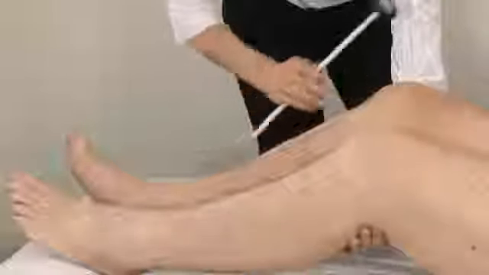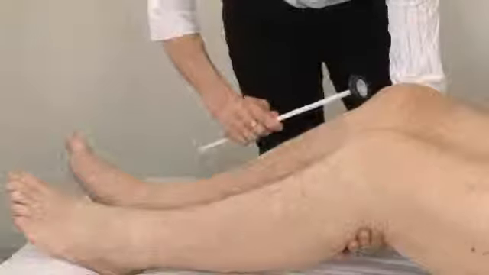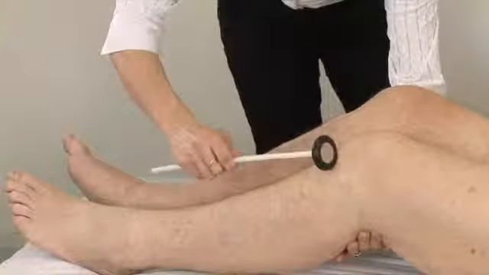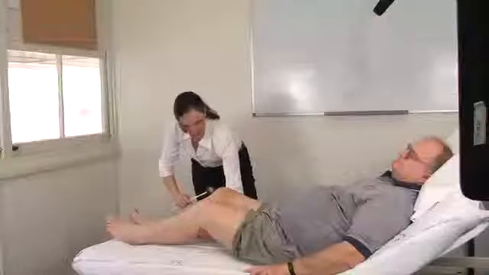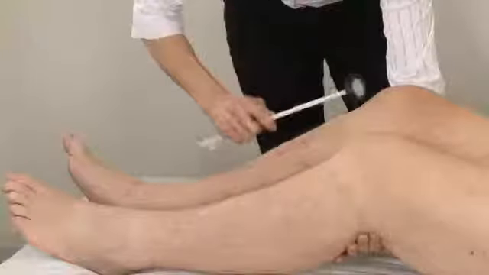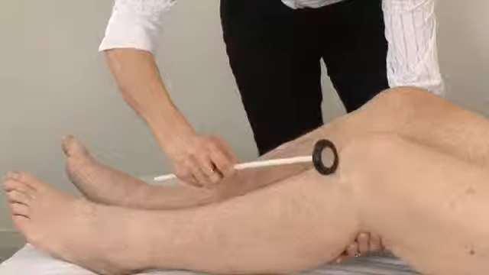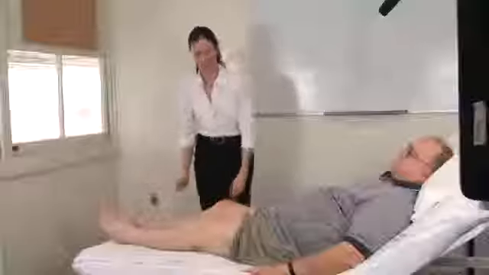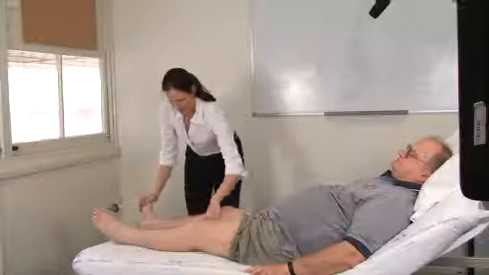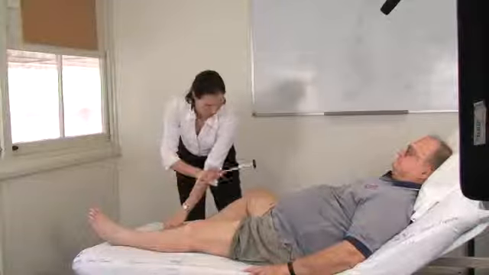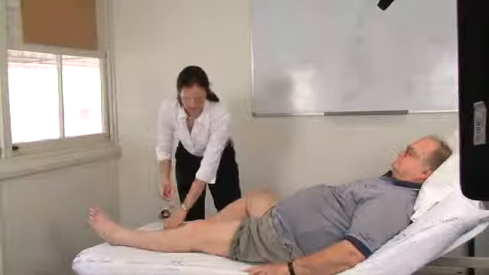And I'm just going to check your reflexes there, so just tapping over your knees. And just grit your teeth now. And relax. And grit your teeth again. And relax. And I'll get you just to relax, and I'm going to tap over your ankles now. So the right knee jerk was present and the left one was absent.